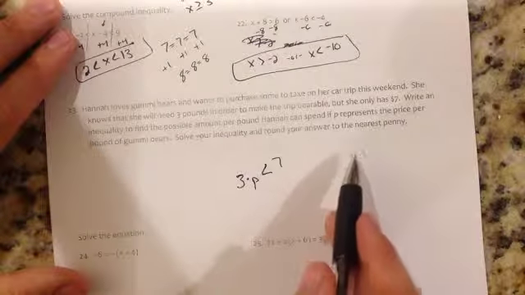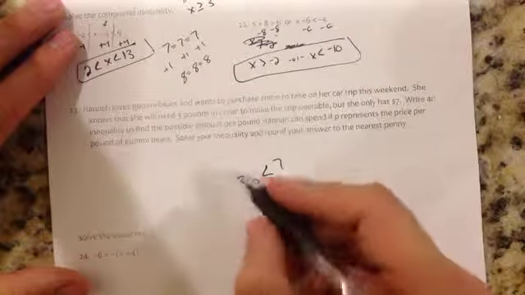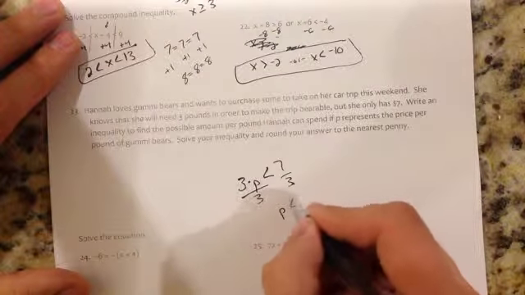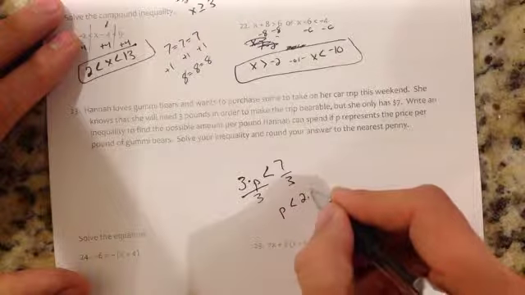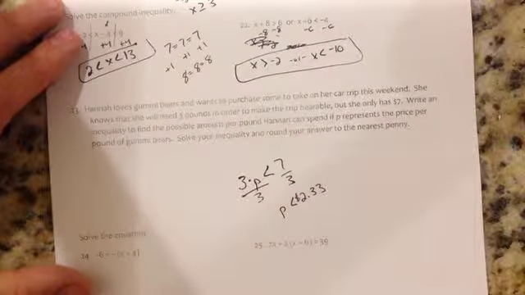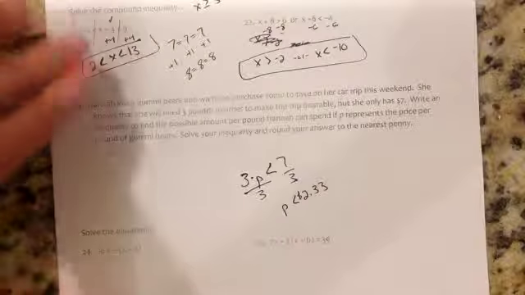Solve your inequality and round your answer to the nearest penny. We'll divide that 3 off, and we'll get P is less than 2.33, rounded to the nearest penny. She needs to pay less than $2.33 a pound for these gummy bears.